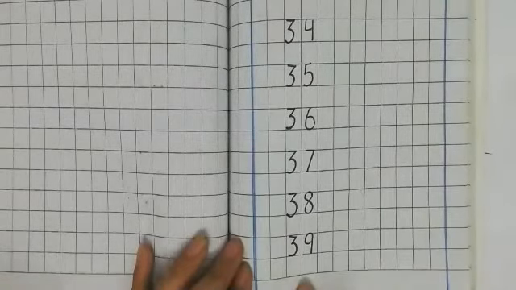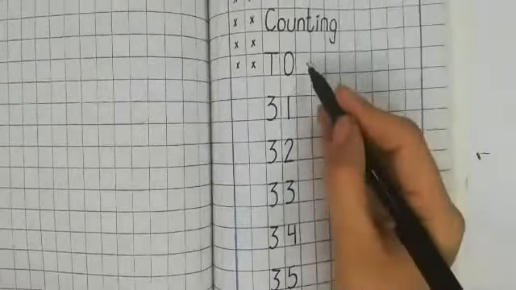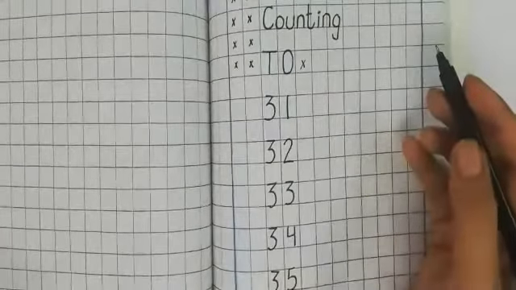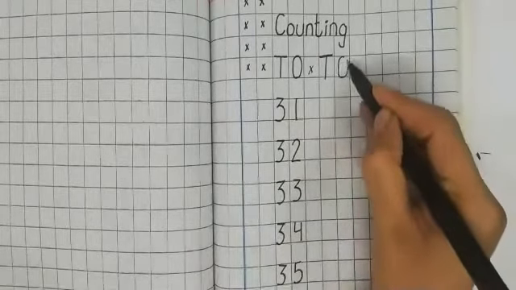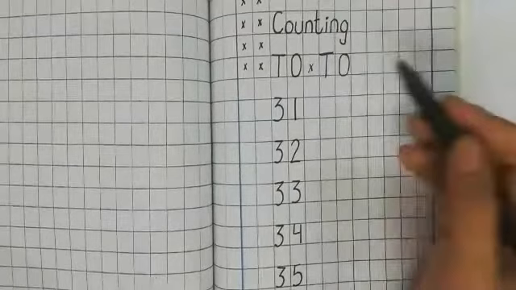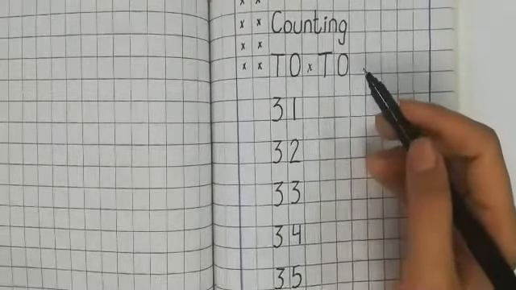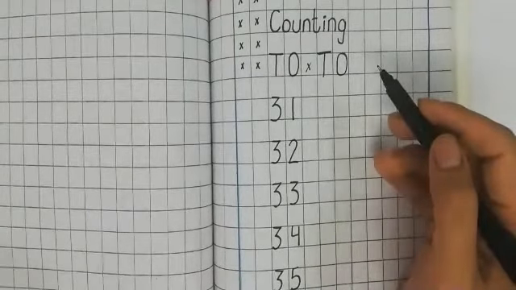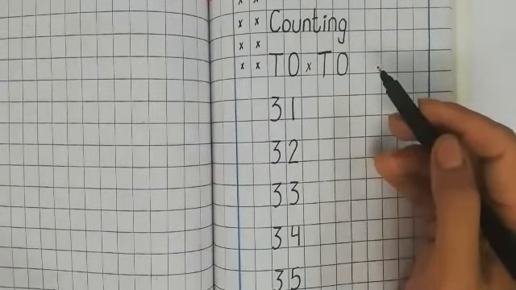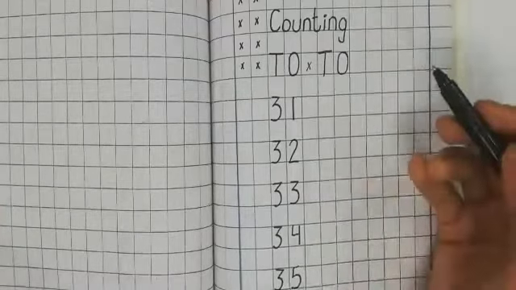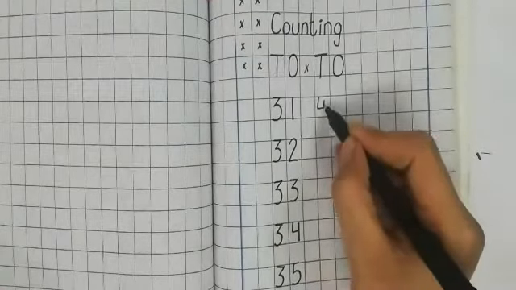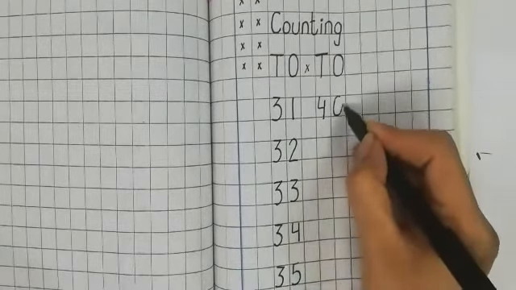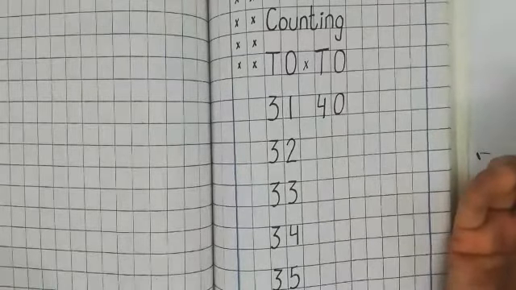Okay, check here. Do I have space? No, I have no space. So go to the next portion. Here, leave the block and then write T. T means tens. O means ones. I make another portion. You have to make another portion, okay? Because you do not have space. Are you getting me? Class, raise your hand. Okay. After T, leave the block and write down 4. 4, 0, 40.